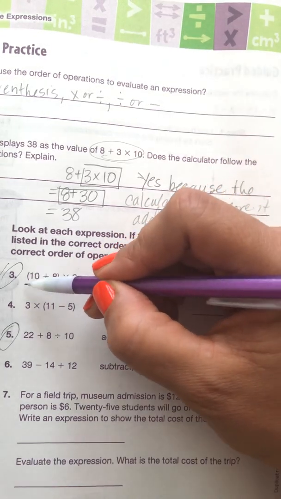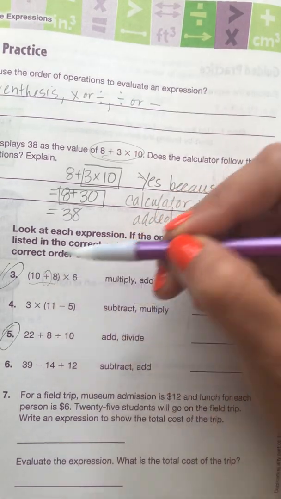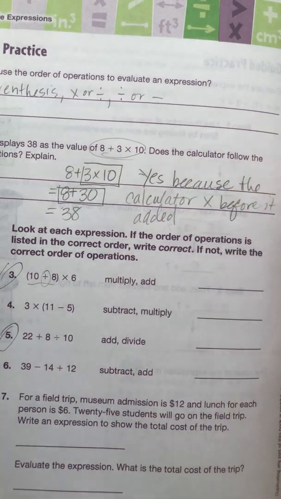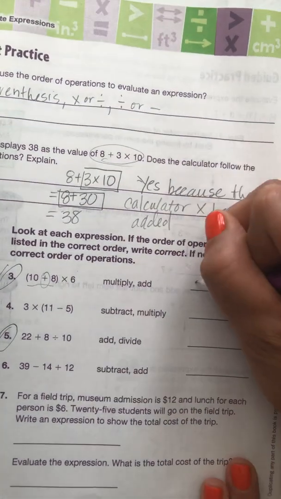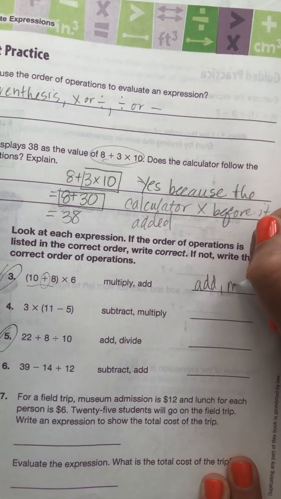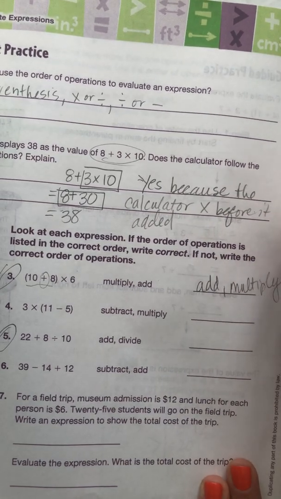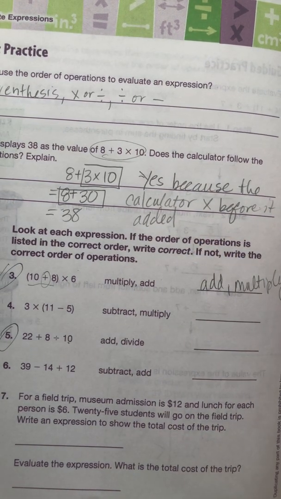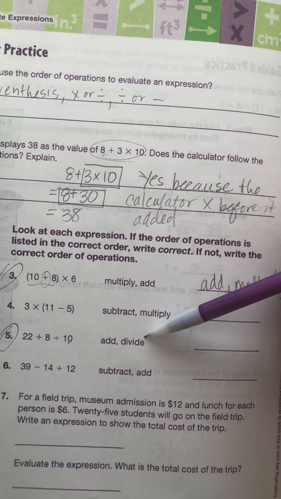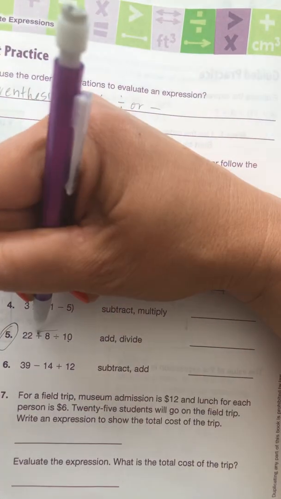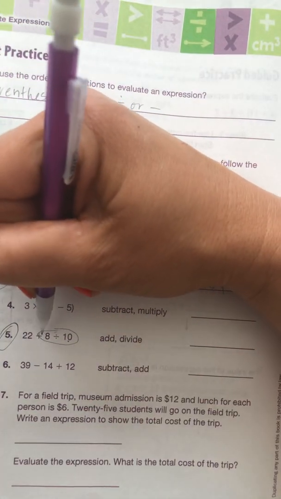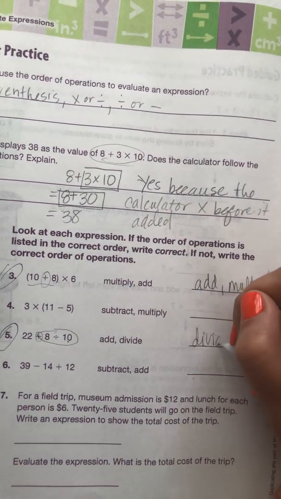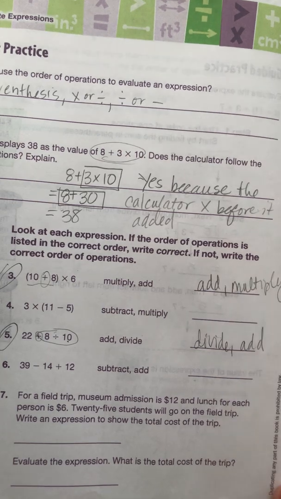So in this case, there's parentheses. So I know I'm going to need to add first, then multiply. And in this one, it says multiply, then add. So this is incorrect. I need to add, then multiply. All right, let's take a look at this one right here. 22 plus 8 divided by 10. So it says to add, then divide. But what do you know about division? It comes before addition. So this one is incorrect also. You have to divide, then add, okay?